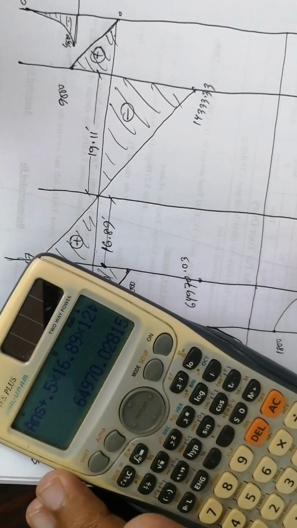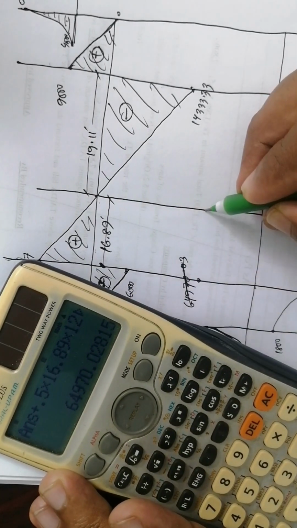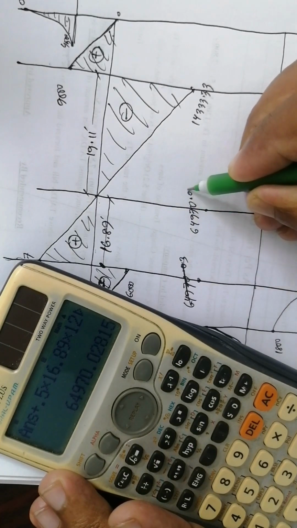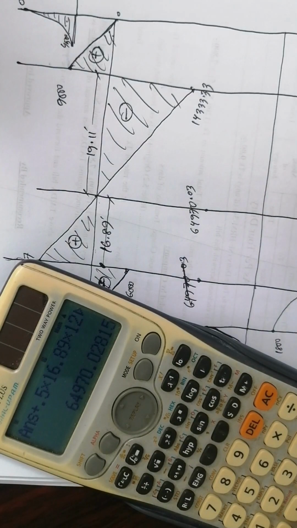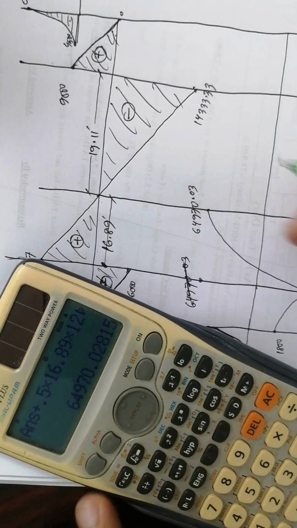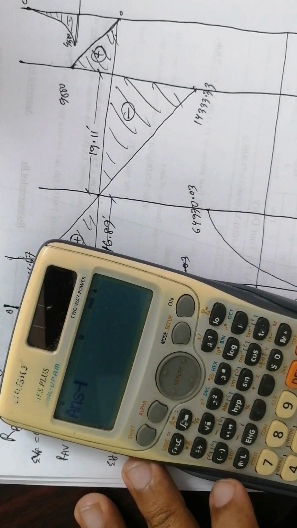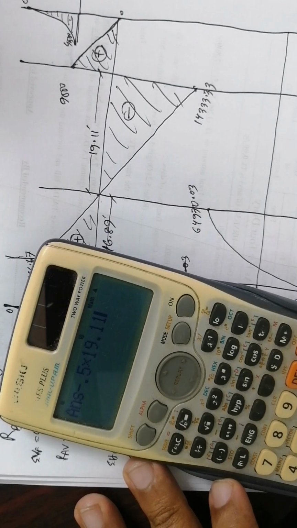Now sorry, this is not here, this is here, 64970.03. So this is also a curve. So now this is also negative, minus half into base 19.11 into height 14333.33.